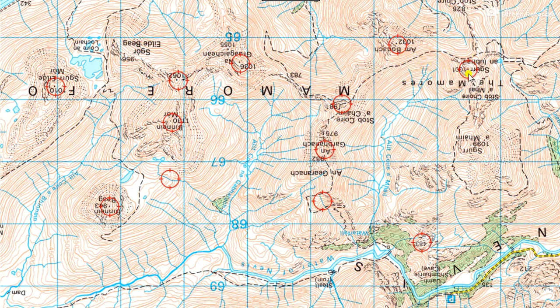So this Sgurr an Lubhair isn't shown on the photograph, so we can't see that on the photo. So that red circle needs to be over there.